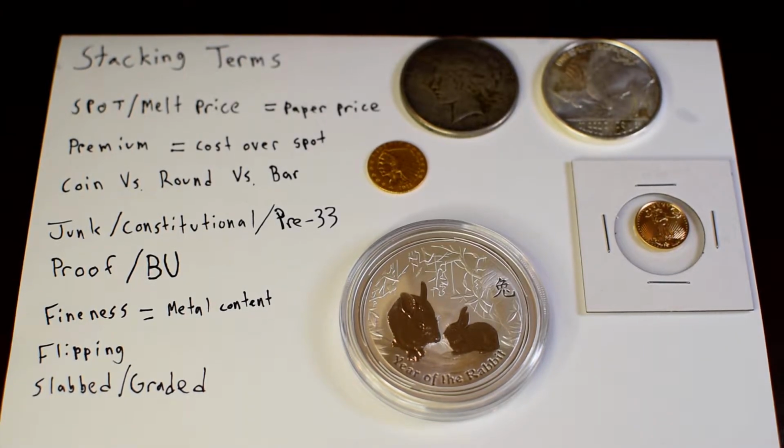The premium, which is the next term, that's going to be the cost over spot that you're going to pay for either the gold, silver, platinum, whatever it is that you're getting over the paper price. So your total cost is going to be spot price plus premium. So right now, American Silver Eagles are going for somewhere around $40, depending on where you're looking, whereas the spot price is still down near the $20 range. So you're paying approximately a $20 premium or a 100% premium. That's another way you'll hear it referred to, over spot for those items.